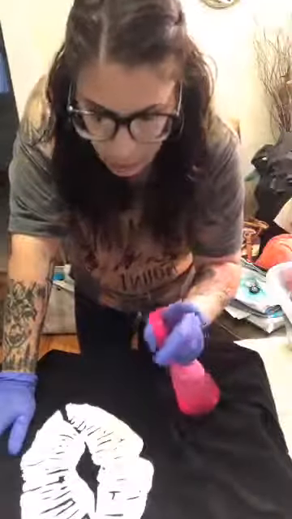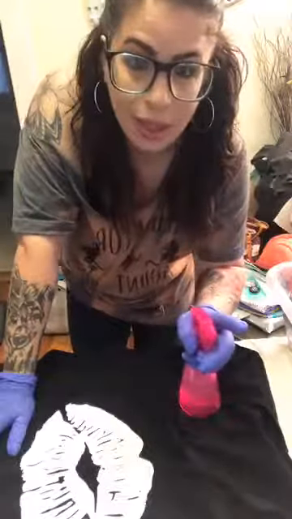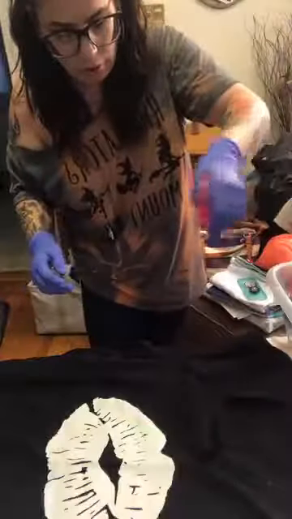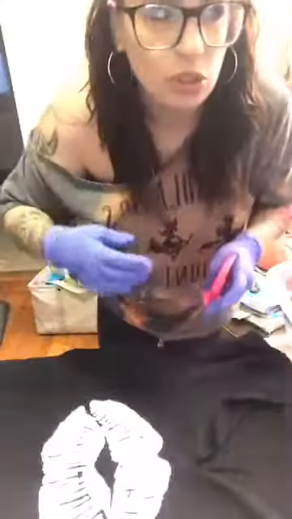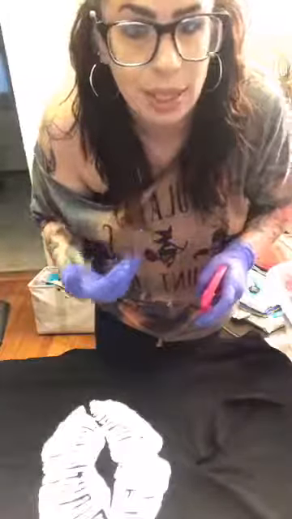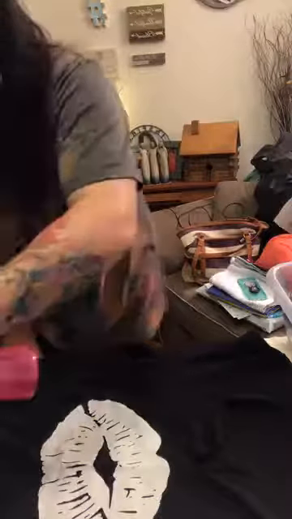Okay, so let's try the black. I think, if I'm correct, Diana said the black wasn't the best at changing. All right, so let's start spraying the black and see what happens. And if it is gonna change, it should change instantaneously, like the purple one did. And I don't see that happening.